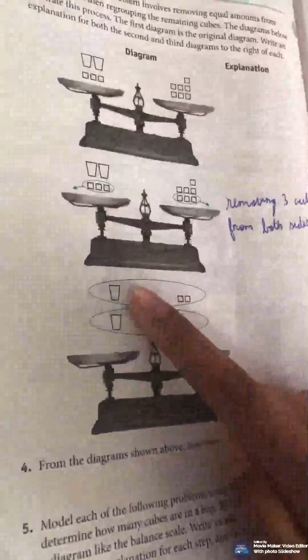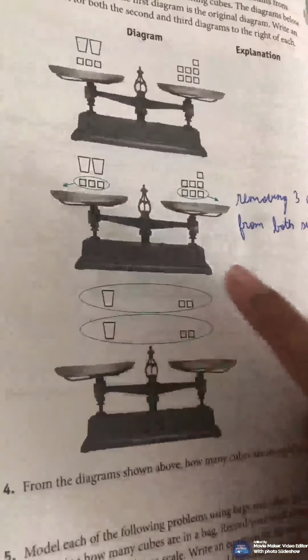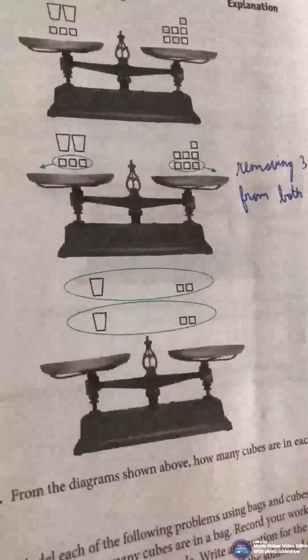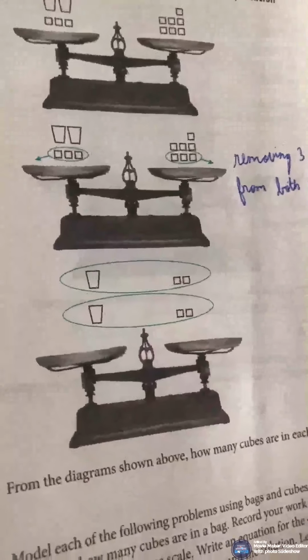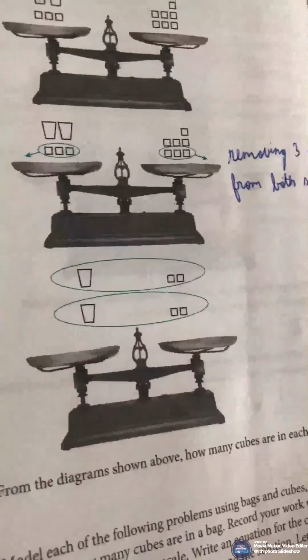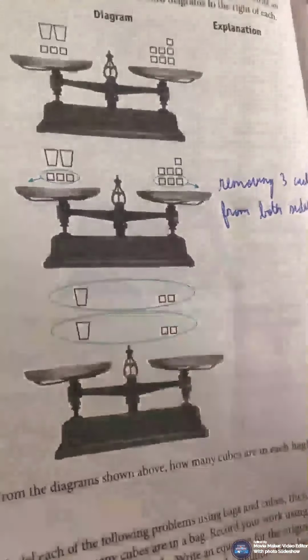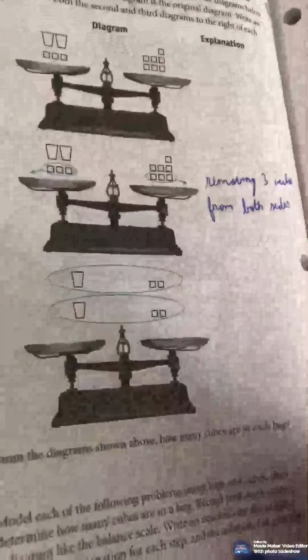And in the third diagram, we see that there are 2 plastic bags left and there are 2 cubes over here. And the third diagram shows the remaining cubes sorted equally among the 2 bags. So we see these 2 going here, these 2 going here. So we could just write the remaining cubes sorted equally among 2 bags.